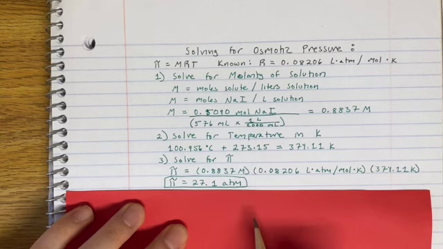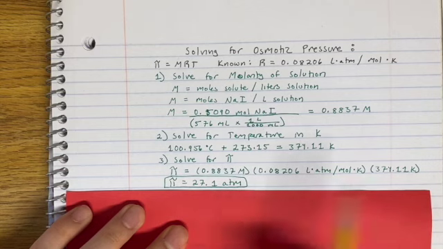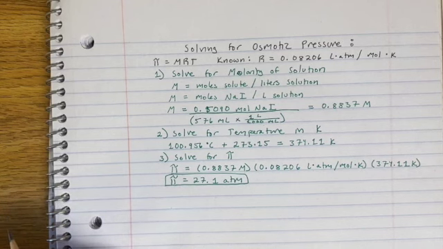And if you're worried about the units canceling out, recall that molarity is moles over liters, so we have moles in the numerator here and moles in the denominator here, liters in the denominator here, liters in the numerator here, so those are all going to cancel out, leaving us with just atmospheres, which is the units of the final answer. So in this problem, we have solved for the mole fraction of the solute, we have solved for the boiling point elevation, and we solved for the osmotic pressure of the solution at that boiling point that we calculated.